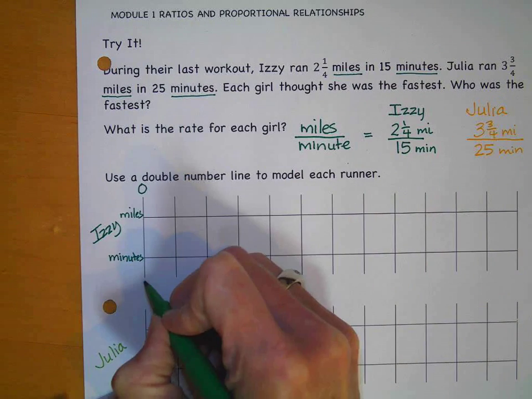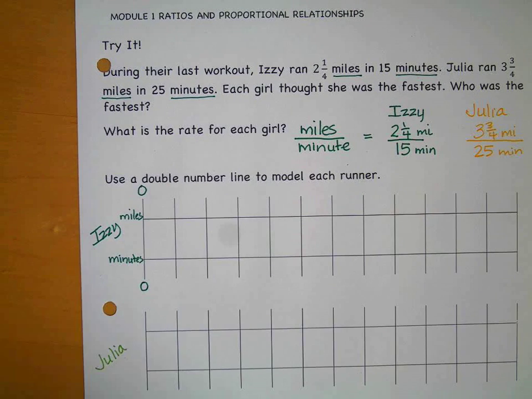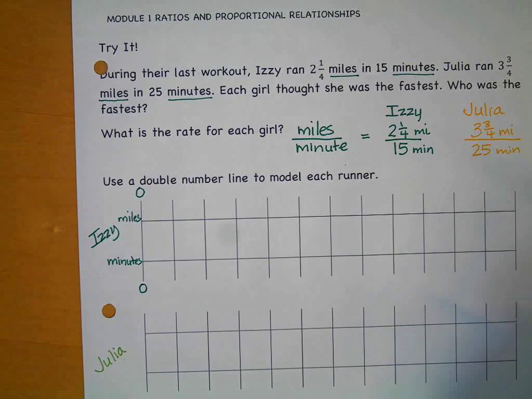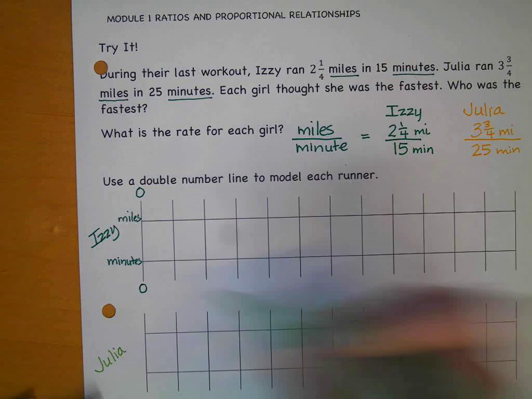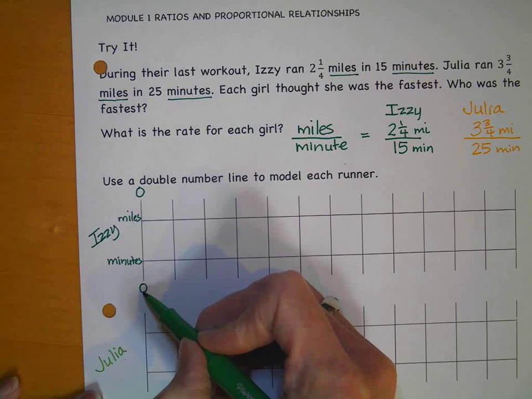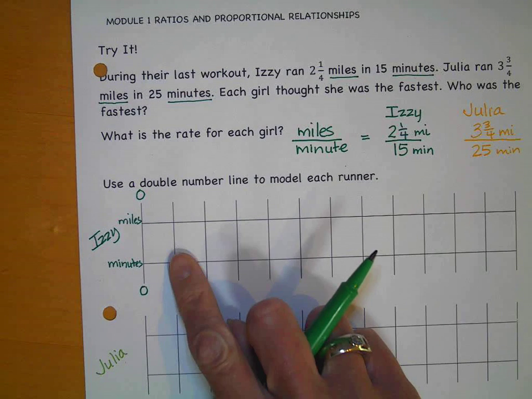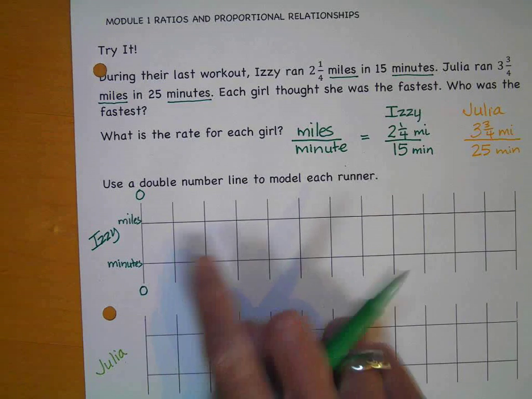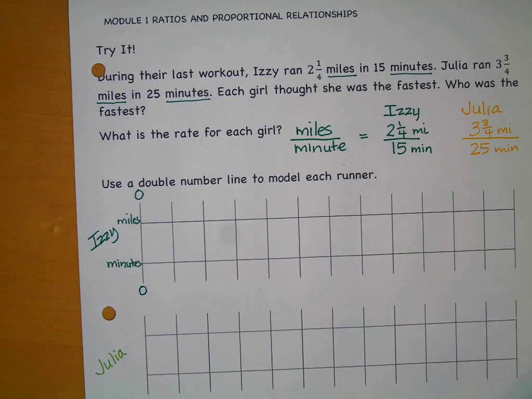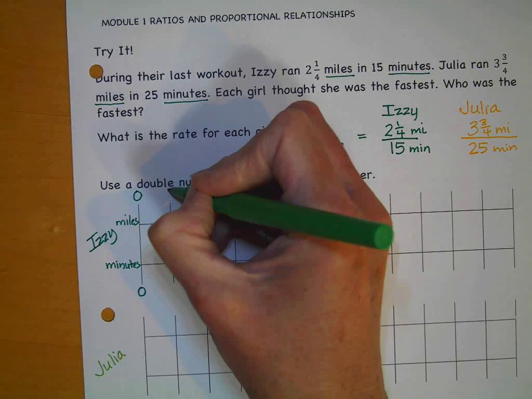Okay, and then we ask ourselves some questions. For every 0 miles run, that means 0 minutes were used. Or for every 0 minutes used, 0 miles are run. There we go. I like that better. So for every 0 minutes spent or used, 0 miles are run. Okay, that's not bad. So then the next thing is it gives us her rate: 15 minutes, and she runs 2¼ miles. Well, if we build our double number line so that each line represents a fourth, we could try that.